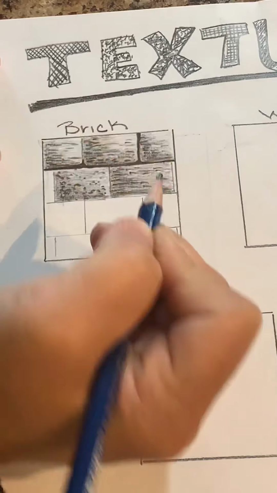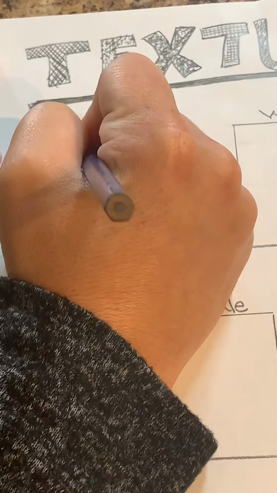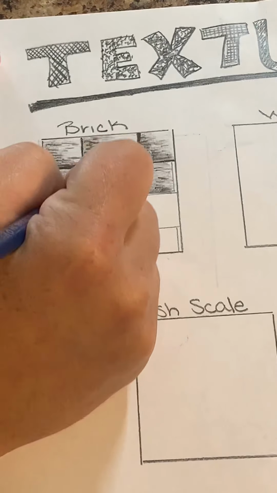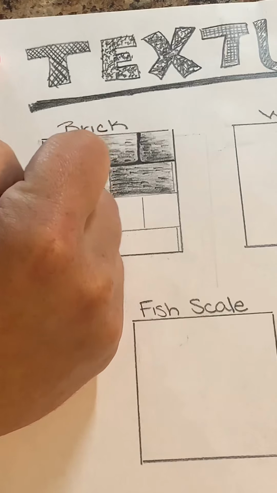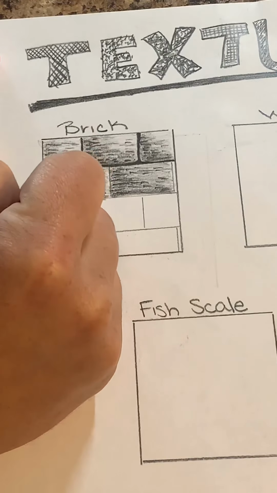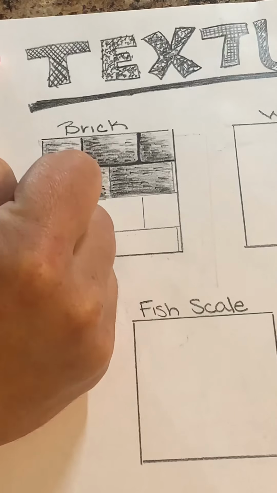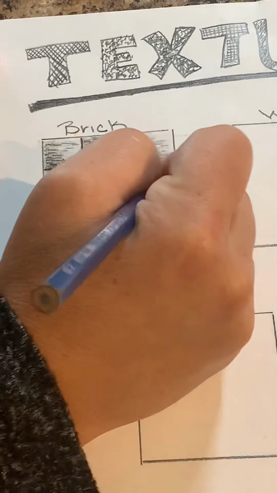And then you can see I've chosen to round out the corners of my bricks, which is entirely up to you. You may decide that that's not your bag and you don't want your bricks to look that way, and that's perfectly fine, because it's entirely up to you.